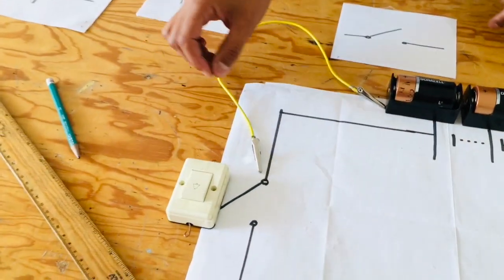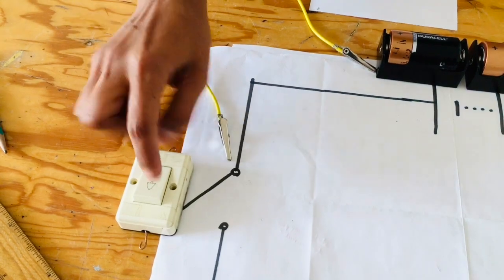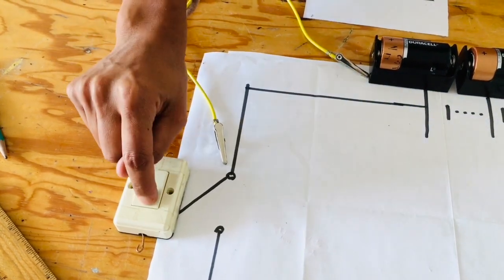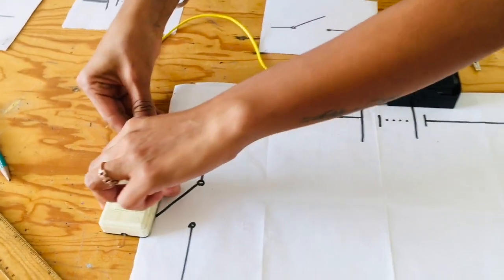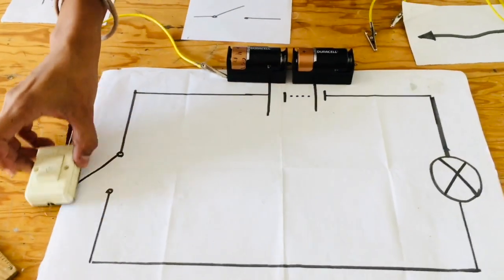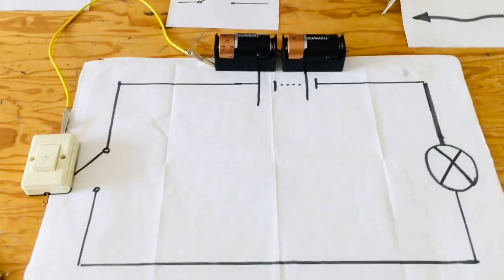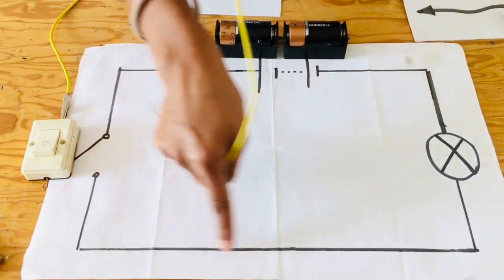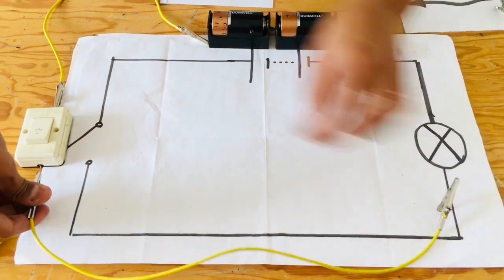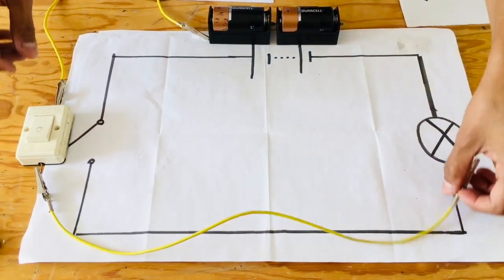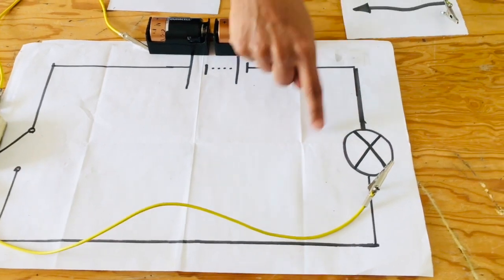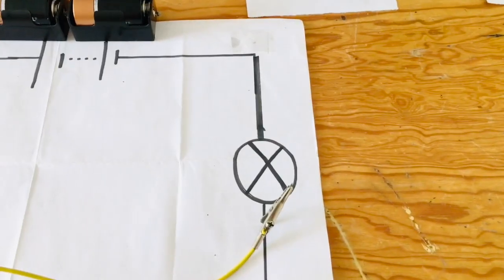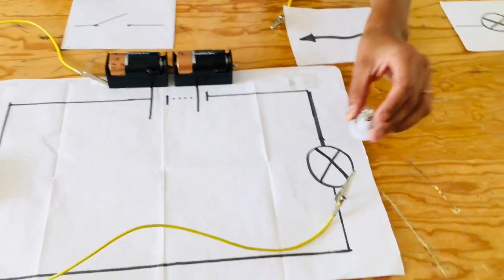Now what is this symbol? A switch. Awesome. Remember, on, off, on, off. So we're gonna connect our wire here. Then we have another wire right here. And we get to the... Yes, the lamp.